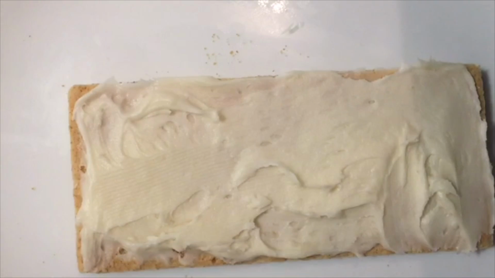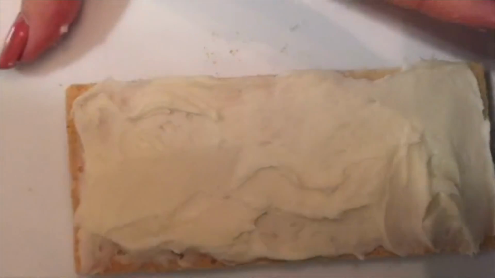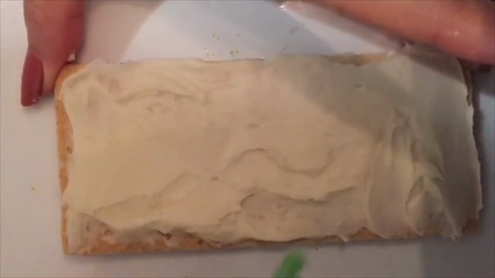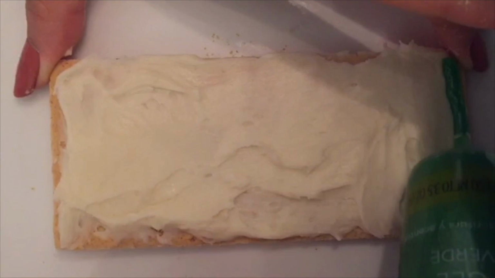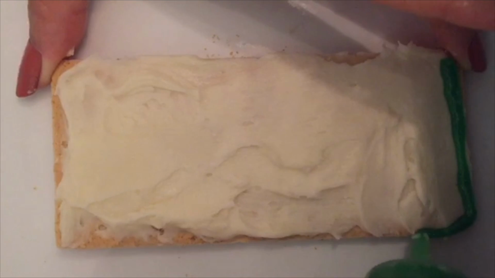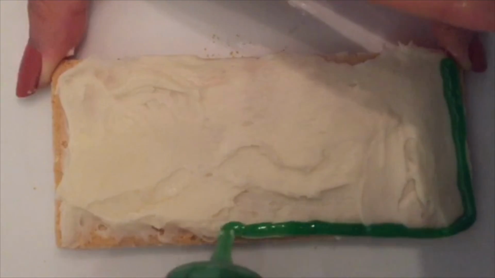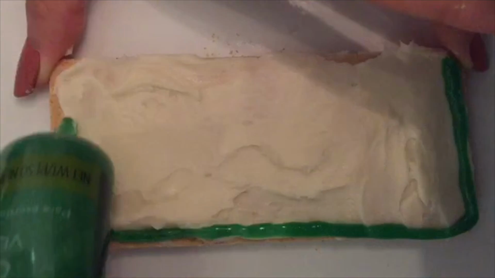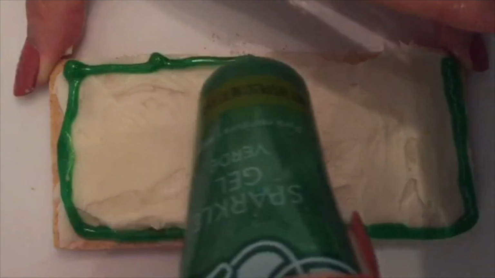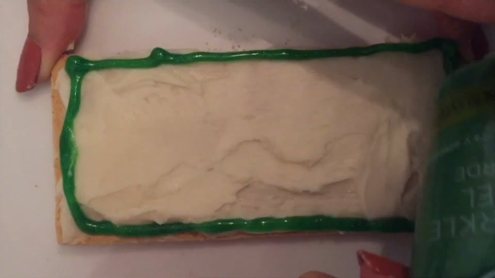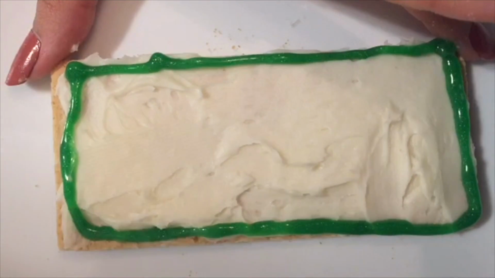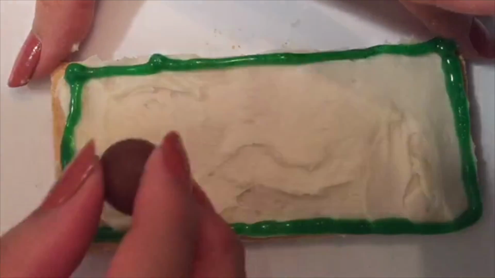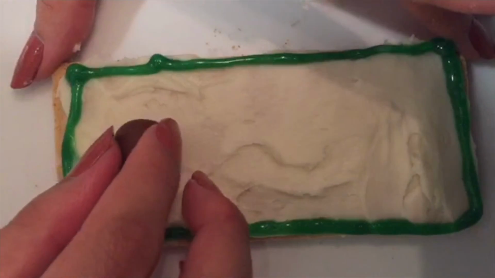Now, we're going to use green frosting to represent the cell membrane. The cell membrane also helps protect the cell and chooses what goes in and what goes out. Next, we'll use a whopper to represent the nucleus. Remember that the nucleus is the control center of the cell.